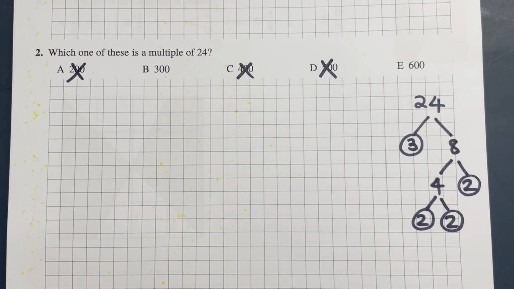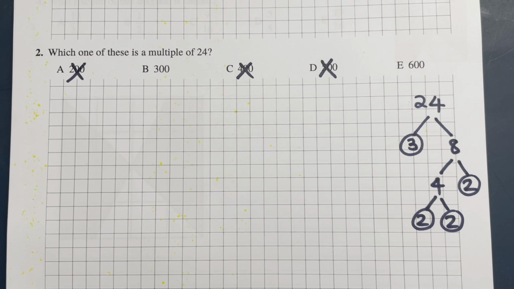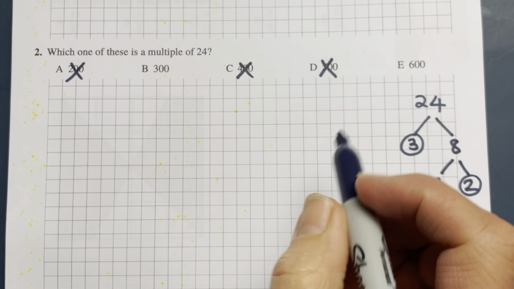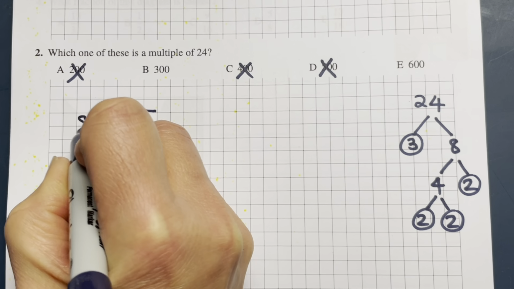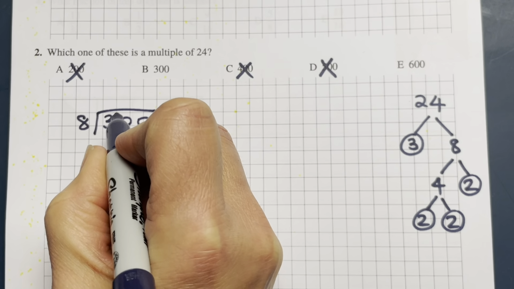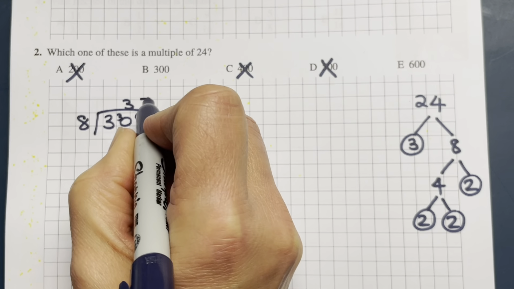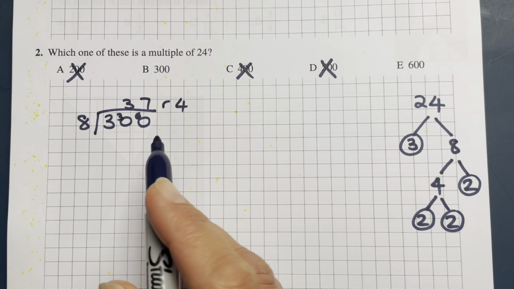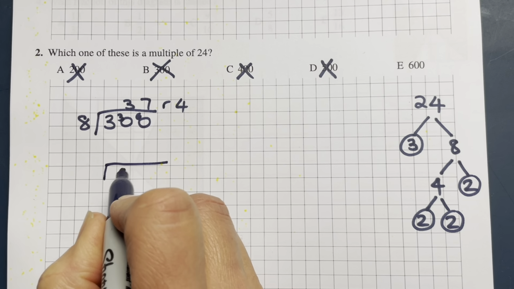So we've now got a choice of 300 or 600. Obviously my 2's don't help me, so let's have a look at the 8 and we can see if 300 or 600 are multiples of 8. So if I start with 300 first, quick bit of short division gives me 8 goes into 33 times, remainder 6, 8 goes into 6, and we can see straight away that it can't be 300.